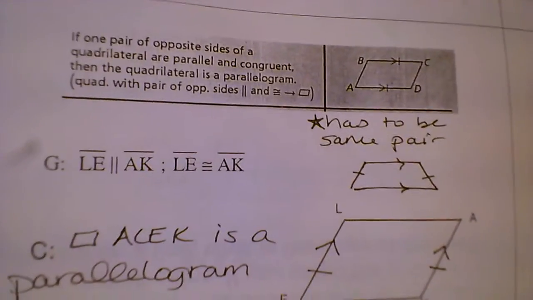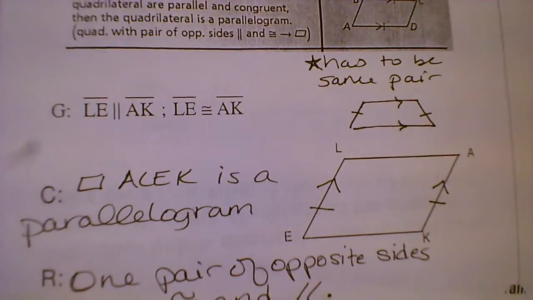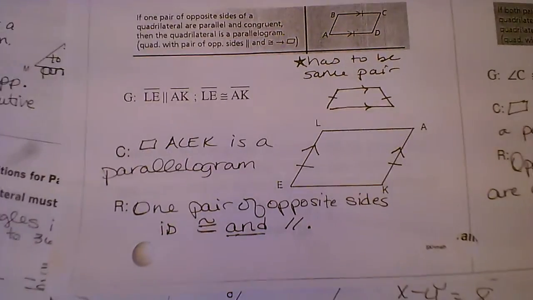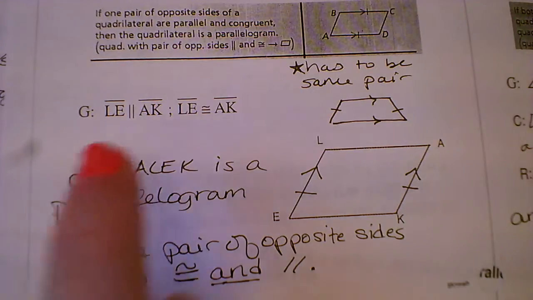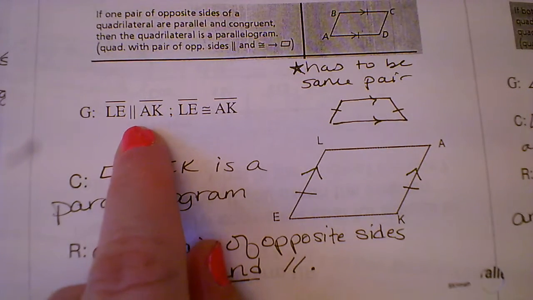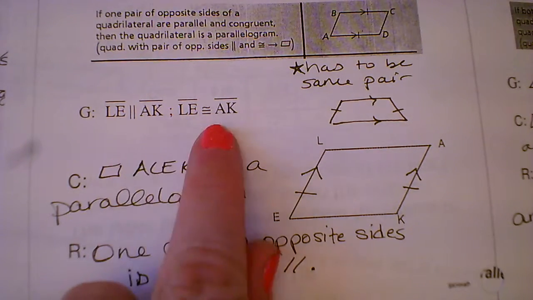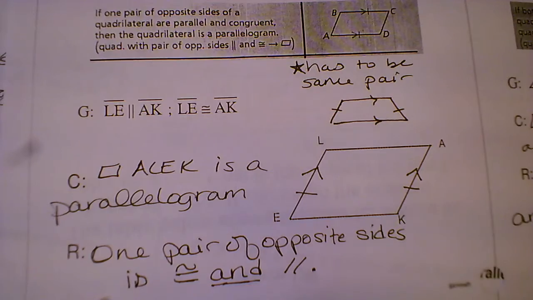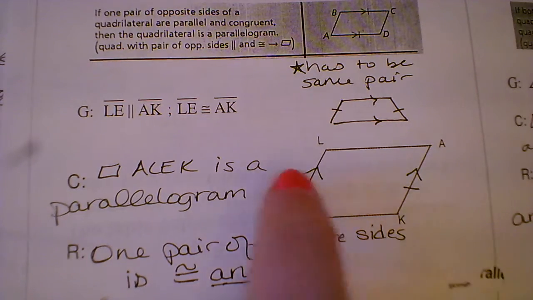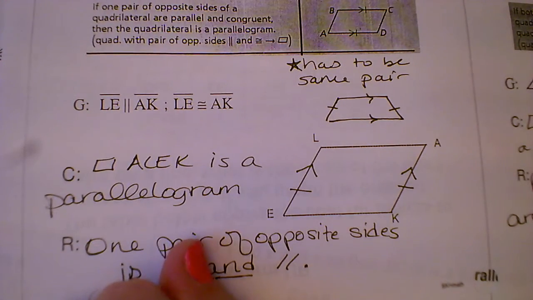Next, this one's kind of a combination of properties. We have where one set of sides is parallel, and then that same set of sides is also congruent. So here we have the LE and AK are congruent and parallel. That's going to also mean it's a parallelogram.